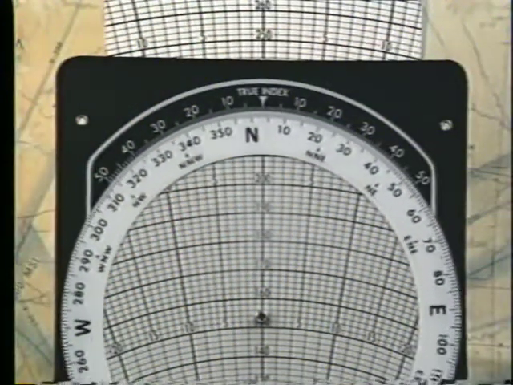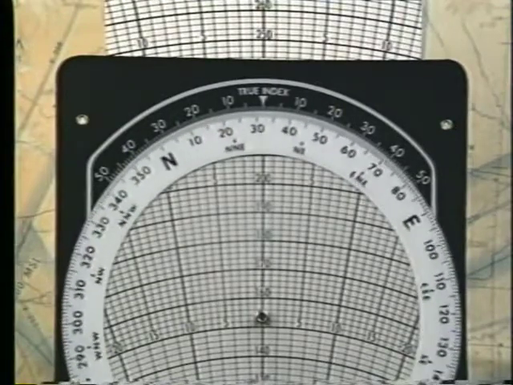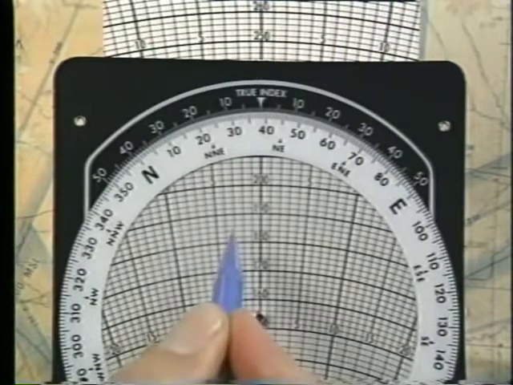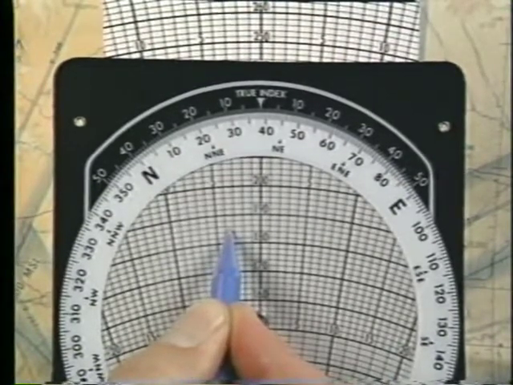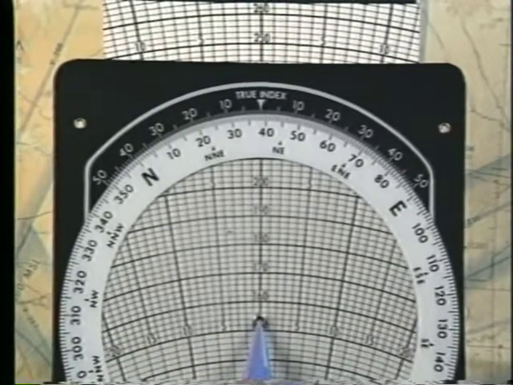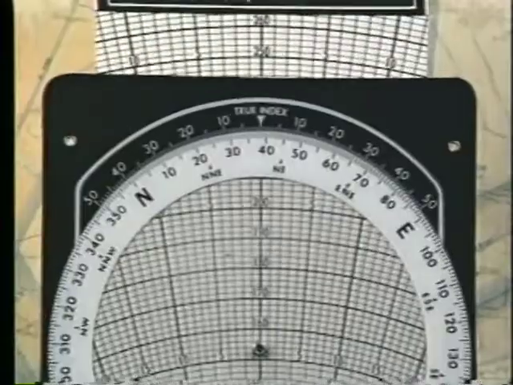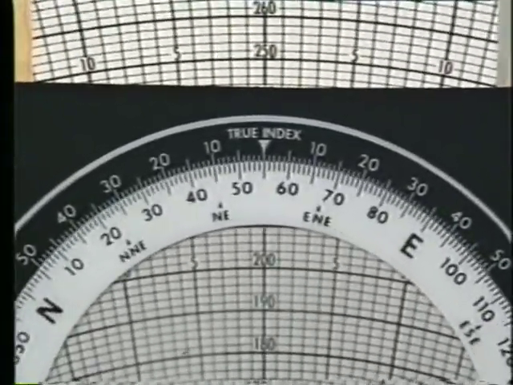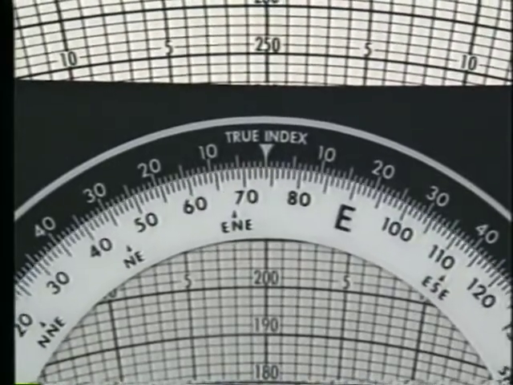The rotating azimuth is graduated into 360 degrees. The center of the azimuth is a frosted transparent material, which can be marked on with a pencil. Directly in the center is a round circle known as the grommet. At the top, on the fixed portion of the computer, is a true index, which is used as a reference for plotting wind and course direction.